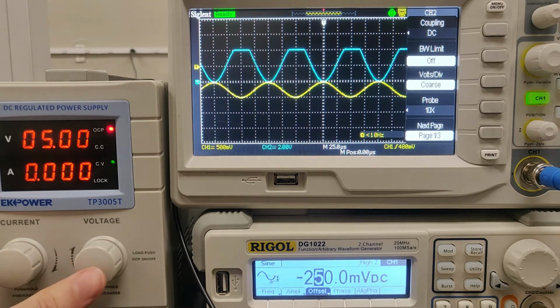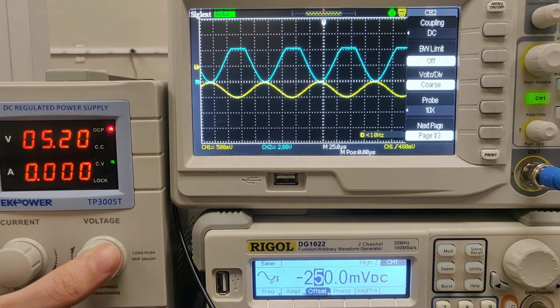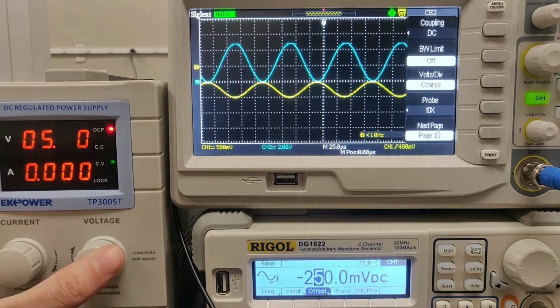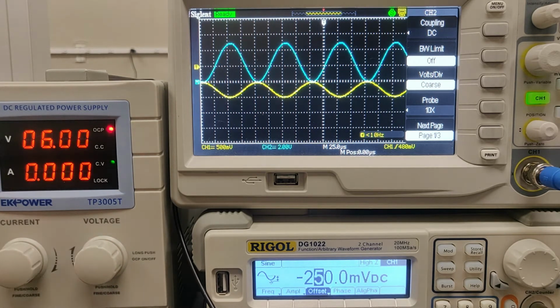So if we start to increase our voltage from our DC power supply, we can start to see that indeed the full waveform emerges. So I think 6 volts is enough.